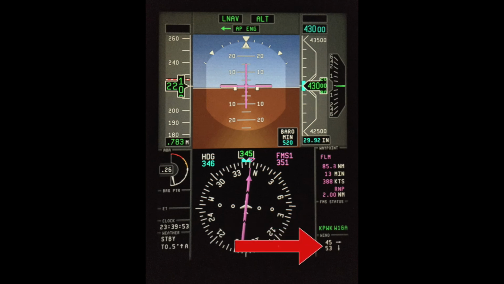There's our wind vectors. As you can see, we've got 53 knots on the nose. You could add that to the 388 and that will give you your true airspeed. And we have a 45 knot crosswind from the left, which is the reason the airplane was flying at 345 degrees while tracking 351 degrees.